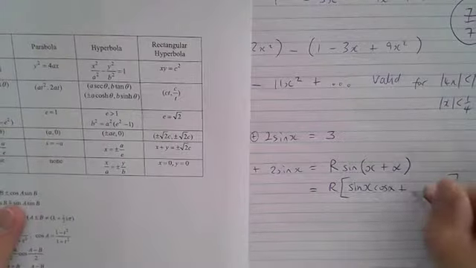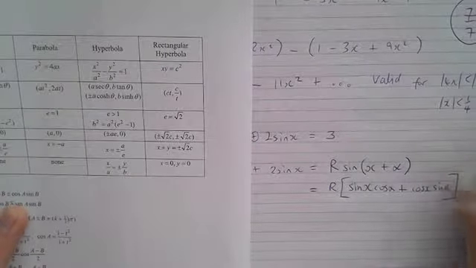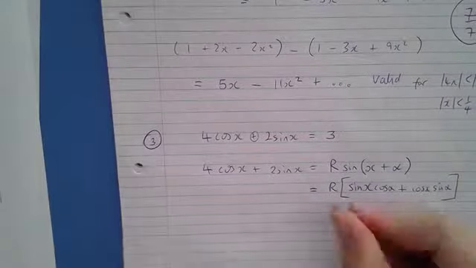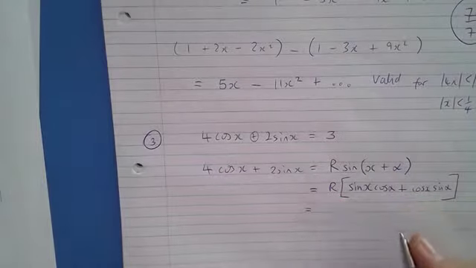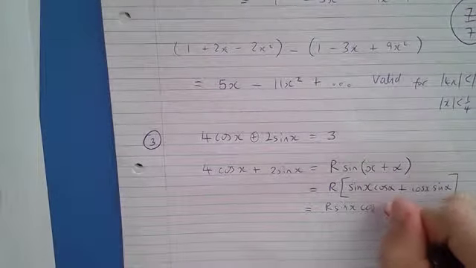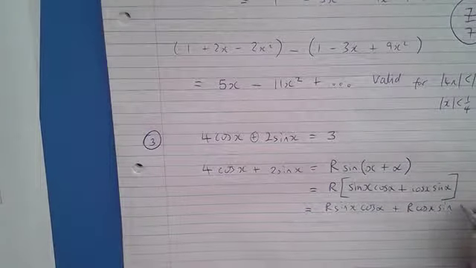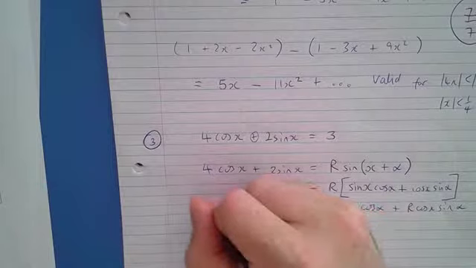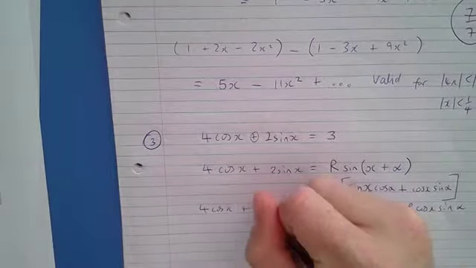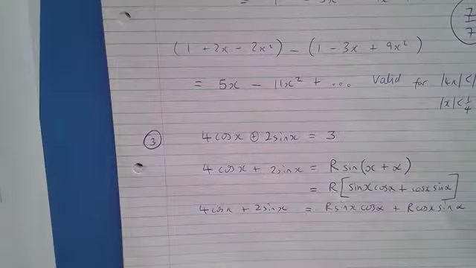And then it's going to be cos a, so that's going to be cos x, and then sine alpha. All good? So that is then going to be r sine x cos alpha plus r cos x sine alpha, which is this 4 cos x plus 2 sine x. Okay?